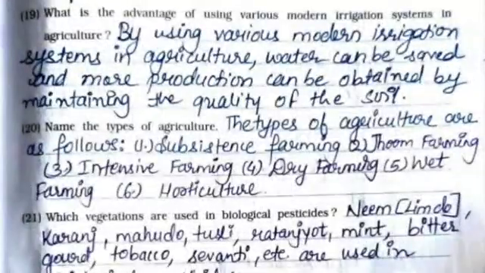19th, what is the advantage of using various modern irrigation systems in agriculture? By using various modern irrigation systems in agriculture, water can be saved and more production can be obtained by maintaining the quality of the soil. 20, name the types of agriculture. The types of agriculture are as follows. First one, subsistence farming. Second, zoom farming. Third, intensive farming. Fourth, dry farming. Fifth, wet farming. And sixth, horticulture.